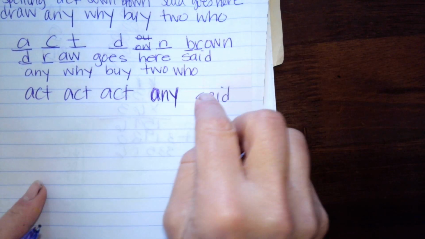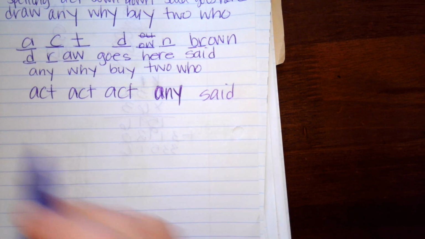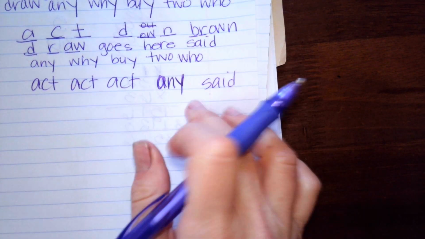S-A-I-D, S-A-I-D, S-A-I-D. As long as you have 3 experiences with the word, you can either write them all out like this, you can write them on top of each other, or you can write it one time and then use your finger. But the biggest thing is to say the letters.